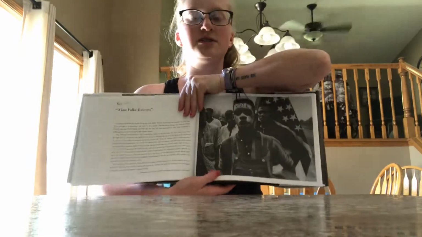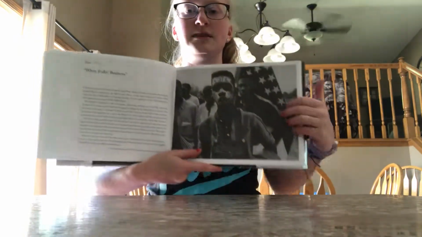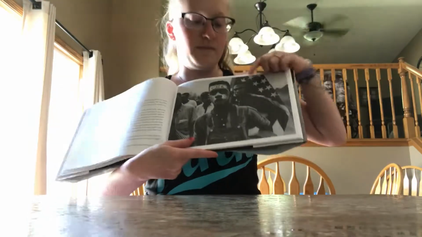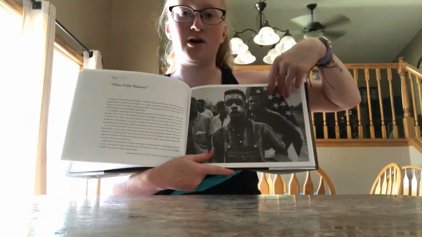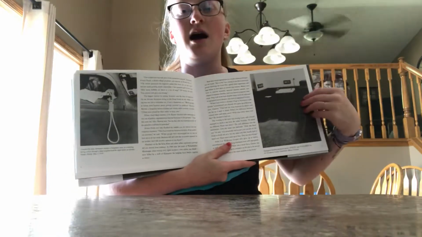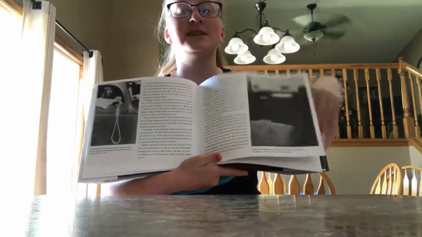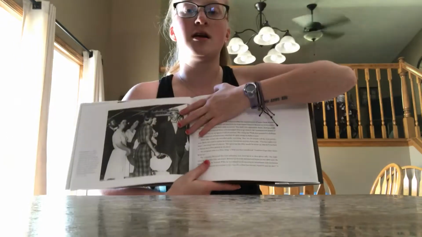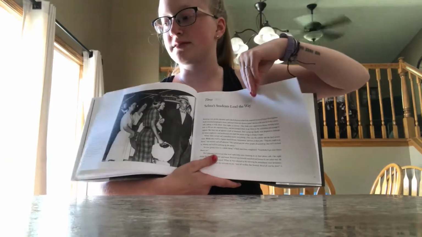There's really, really good pictures in here during the different protests. Like this is a really good one. This kid has "vote" painted on his forehead. So there's a lot of really great pictures from the actual protests that maybe children have not seen before. So that's really awesome.